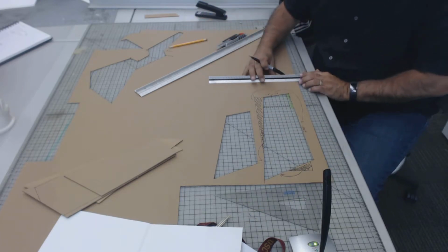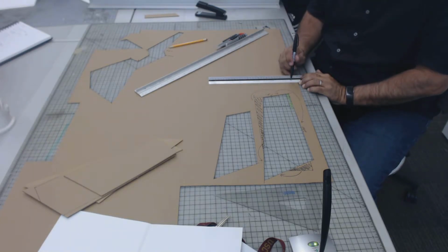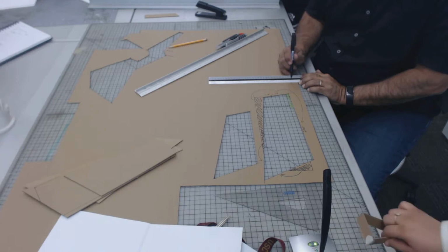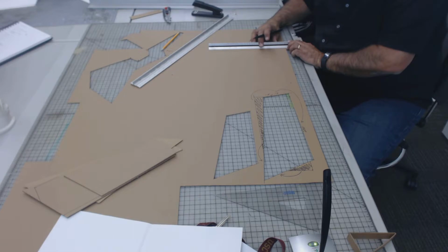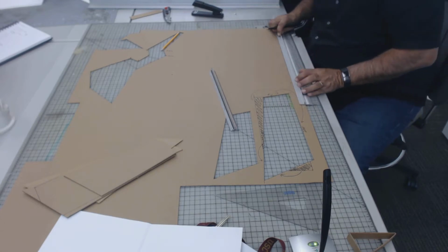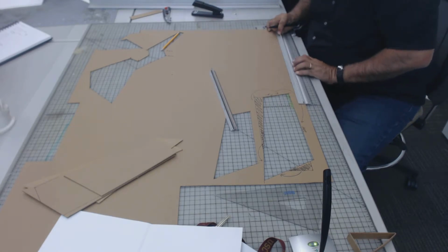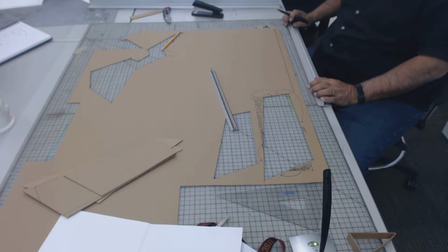Hopefully the camera can see this. 15 feet is 1/16 of an inch under the entire amount. I'll do the same thing over here. So that is a strip that is 15 feet tall, all the way across there.